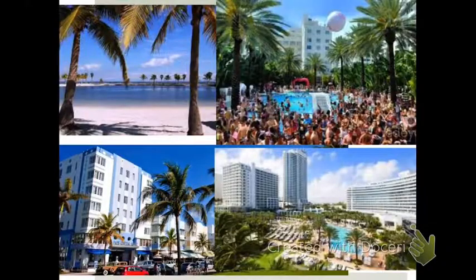Here is a picture of Miami, Florida, okay? The only season you can tell here is spring break, and that's because it's the one that has a ton of people in it. But as far as fall, winter, and summer goes, you really can't tell the difference.